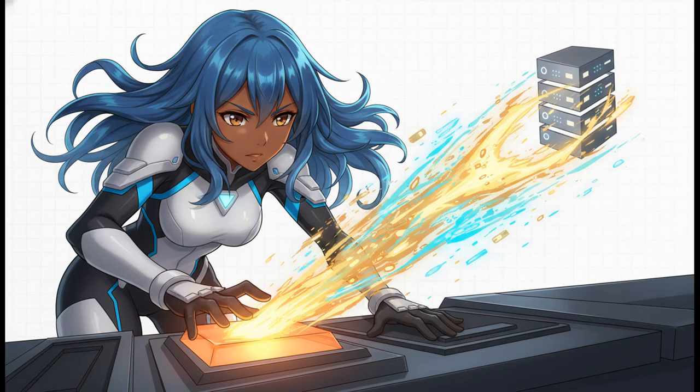Enter the useMutation hook. This is designed for literally any operation that changes data on the server. The fundamental difference you need to grasp here is that while queries run automatically based on their query keys being active, a mutation is a completely manual action. It will only ever fire when you explicitly call its mutate function, say, when a user clicks a submit button.